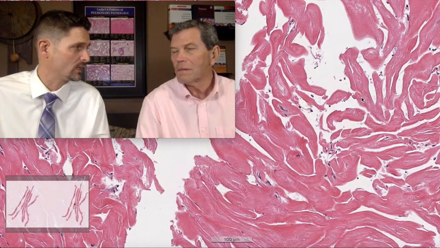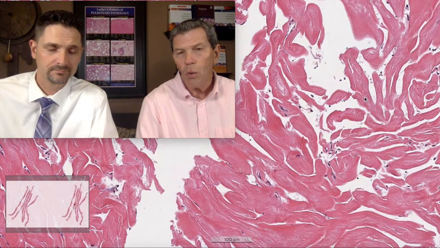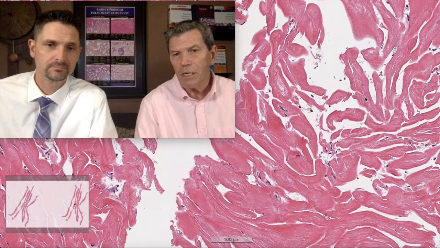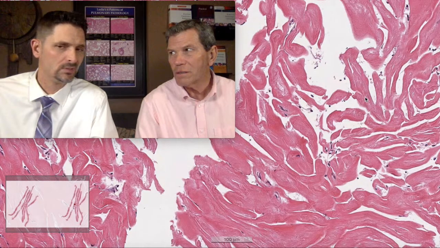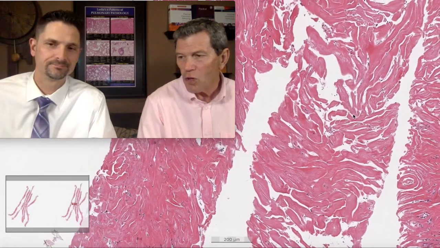In the lung, what do we call that? Well, you can call it pulmonary hyalinizing granuloma, which is usually not 13 centimeters, and does not have granulomas. It's another one of those interesting misnomers in pathology. So no granulomas in pulmonary hyalinizing granuloma.